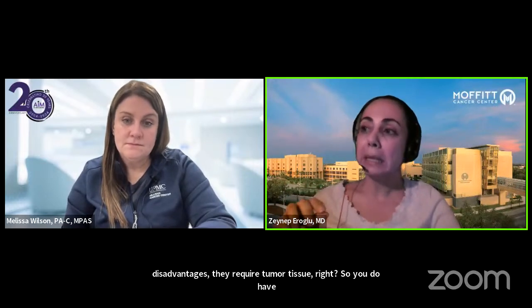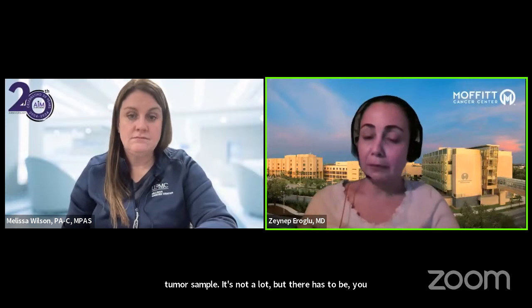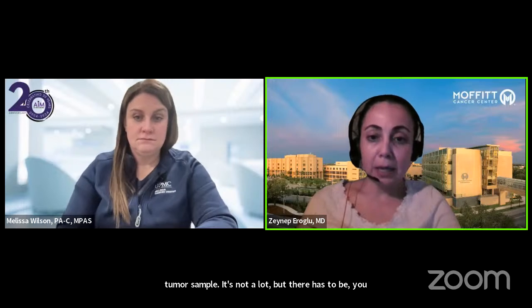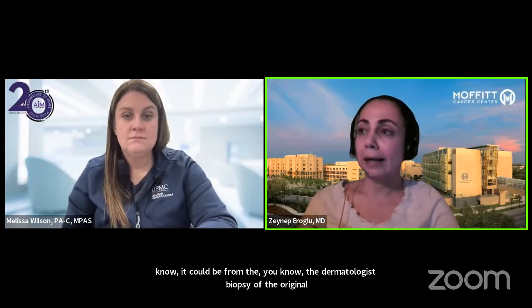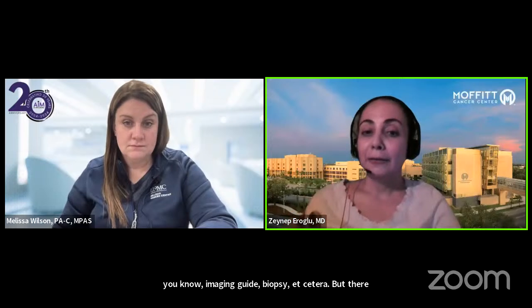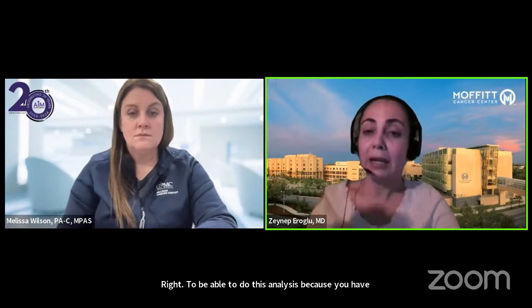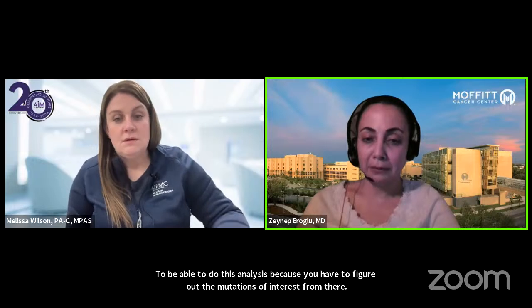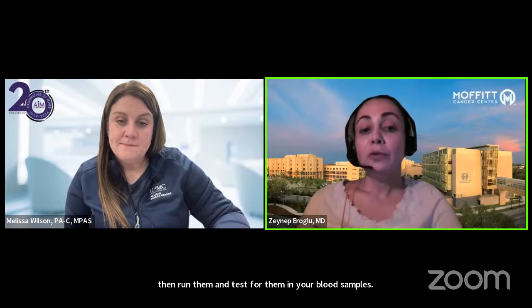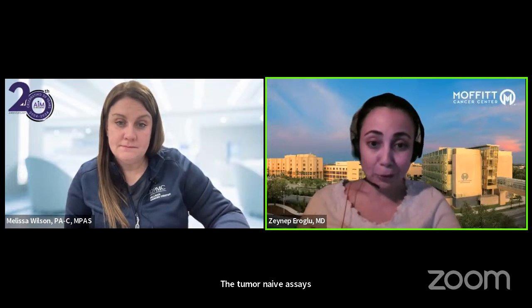It's not a lot, but there has to be. It could be from the dermatologist biopsy of the original melanoma sample, like a punch biopsy, could be in the metastatic setting, an imaging guided biopsy, etc. But there does have to be an available tumor sample. It could be archival that's available to send, to be able to do this analysis, because you have to figure out the mutations of interest from there and then test for them in your blood samples.